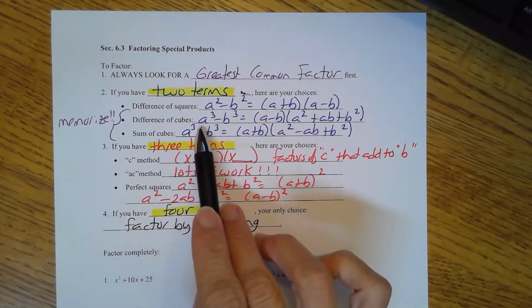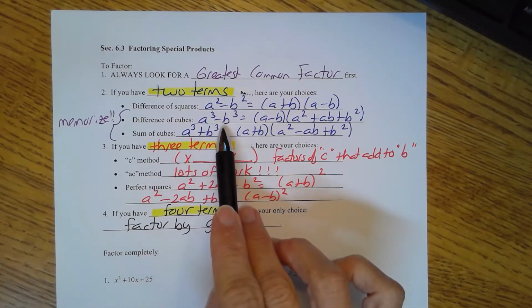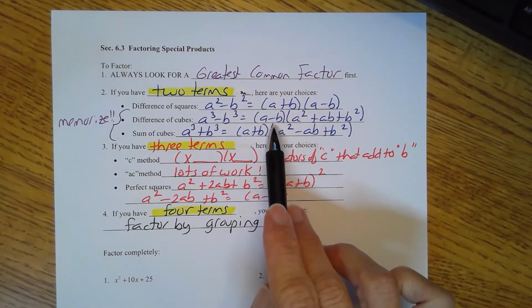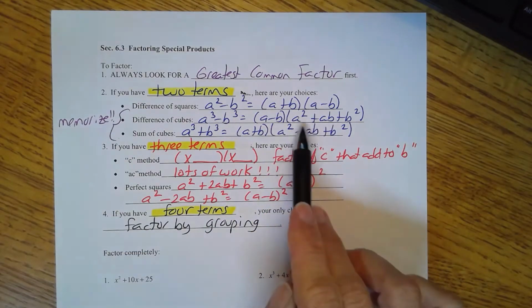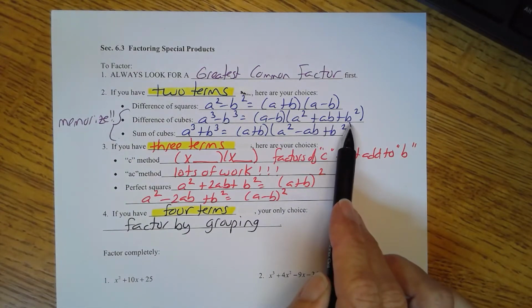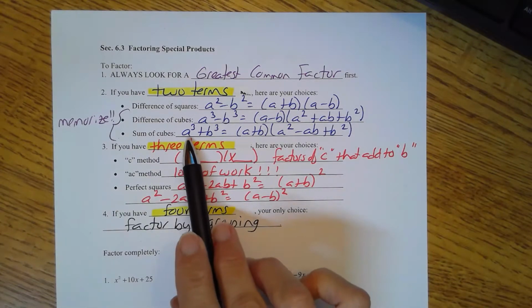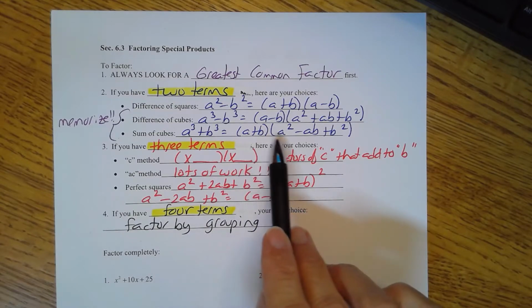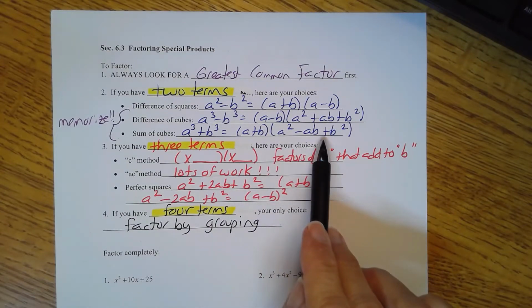So a difference of cubes says if you have the first thing being cubed and the second term being cubed, follow the formula of a minus b, and then a trinomial, a squared plus ab plus b squared. We'll do some examples. In the sum of cubes, a cubed plus b cubed, you'll start off with a plus b, and then a squared minus ab plus b squared.